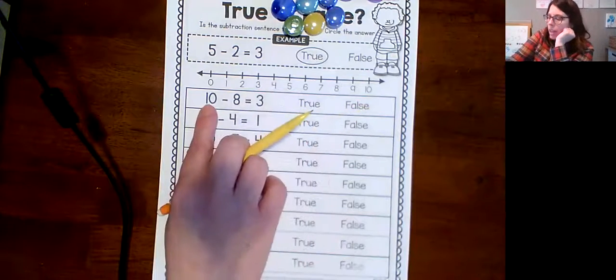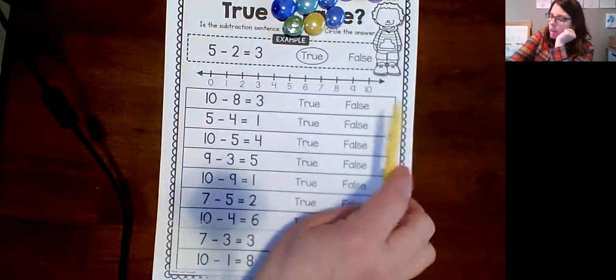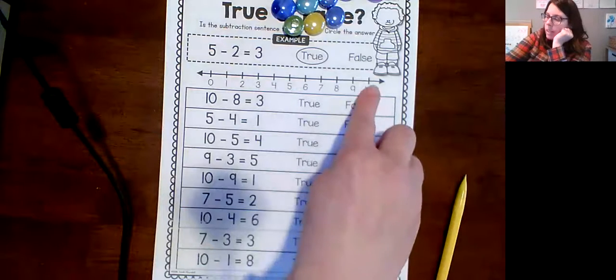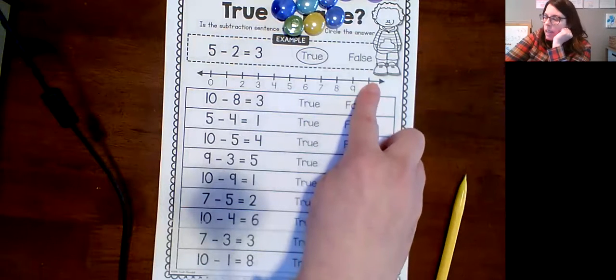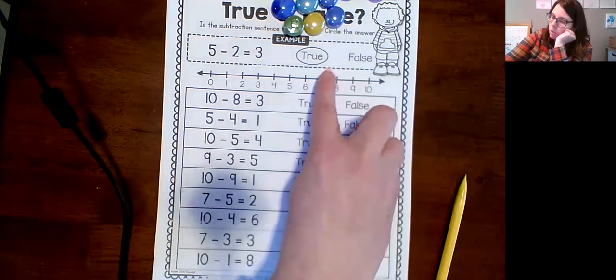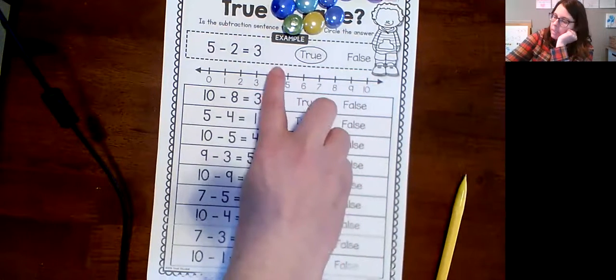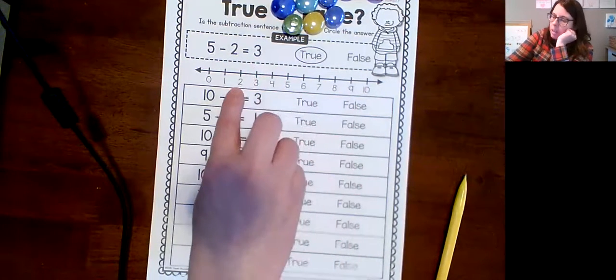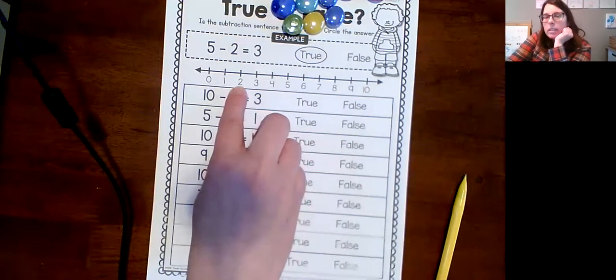So let's do 10, take away 8. So here's a number line here. So we can just do some hops right here. 10 and take away 8. Oh my gosh, we have to take 8 hops. 1, 2, 3, 4, 5, 6, 7, 8. What number did I land on? 2. I'm going to write that here.